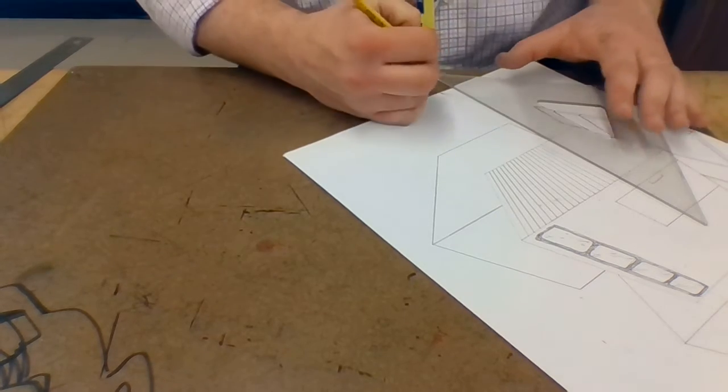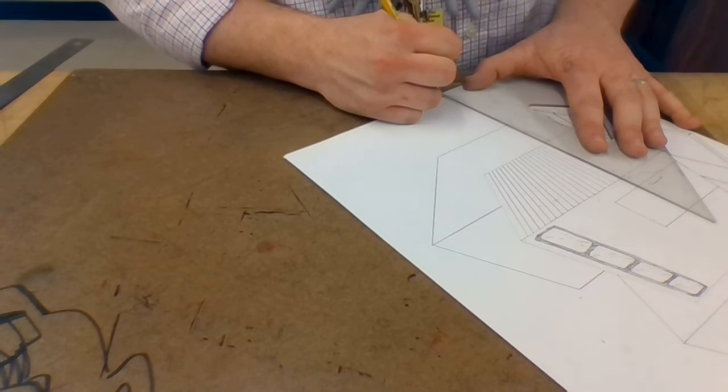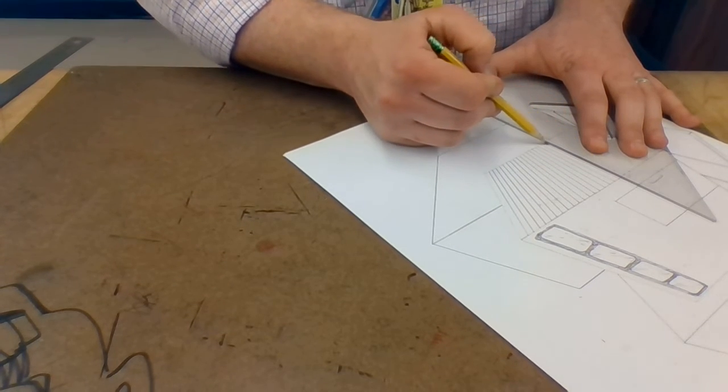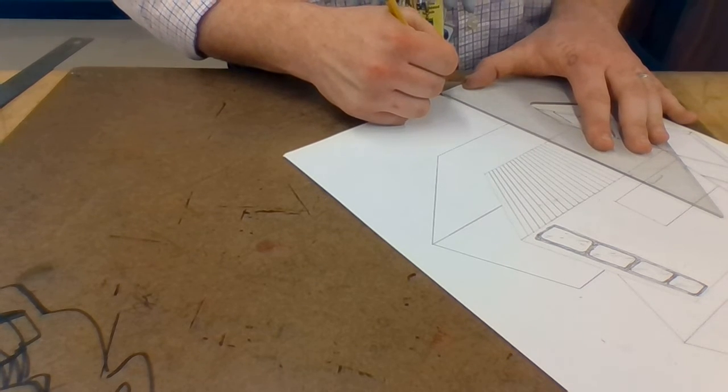Shake them out. Oh man. Can't wait to go home.